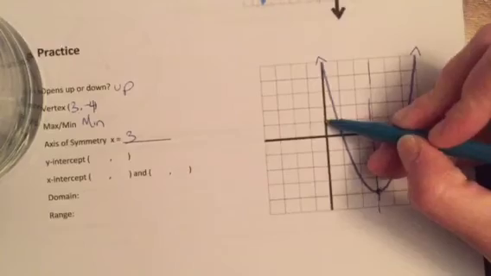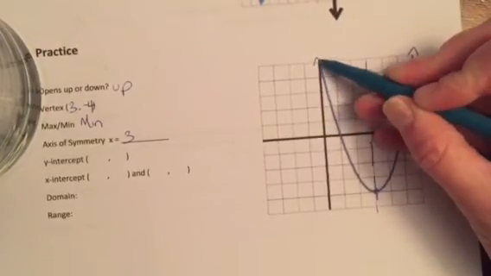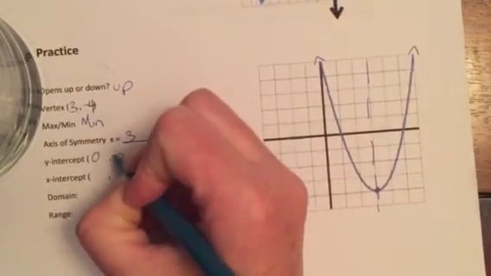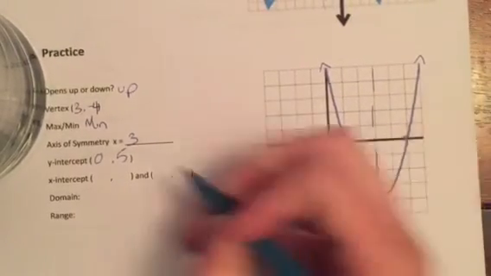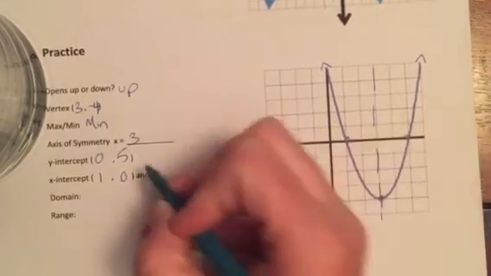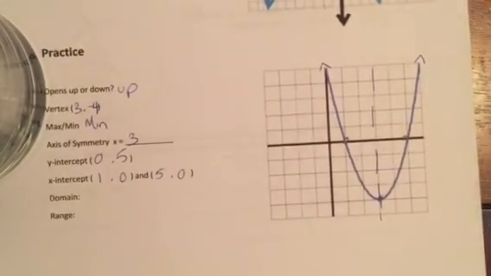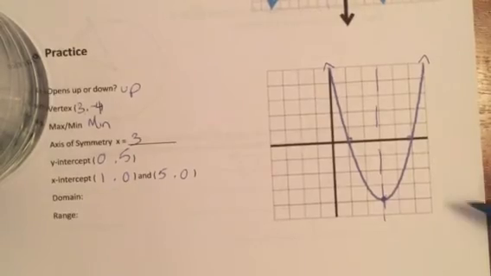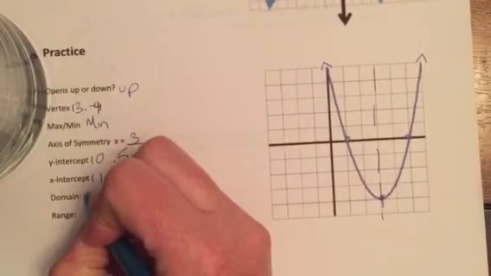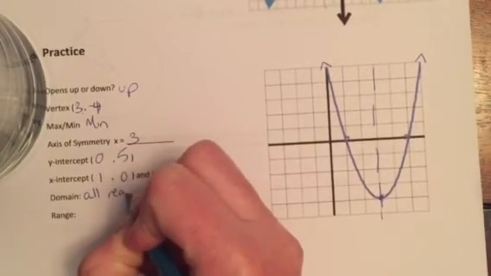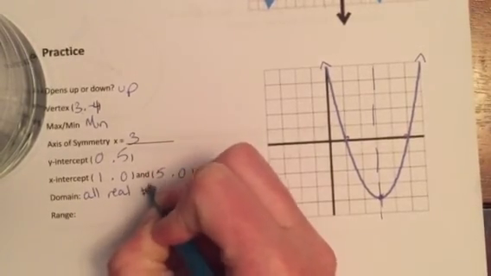The y-intercept appears to be 1, 2, 3, 4, 5 right here. So 0, 5. And then we have our two x-intercepts, one here and one here. So it would be 1, 0, and 2, 3, 4, and 5, 0. Our domain, just like the one above, continues to go left and continues to go right. So our domain is all real numbers.